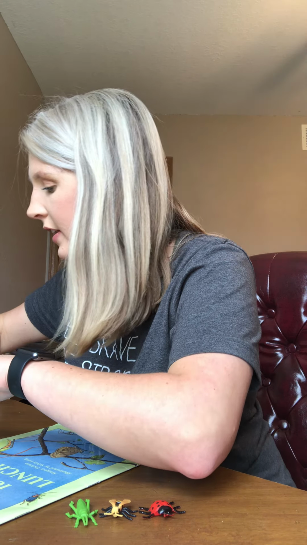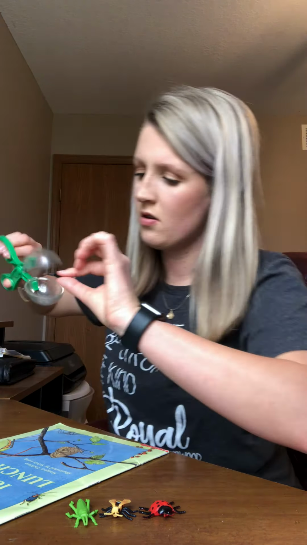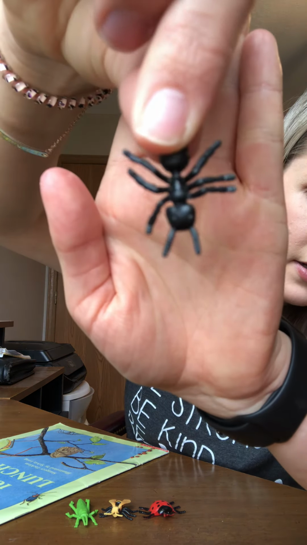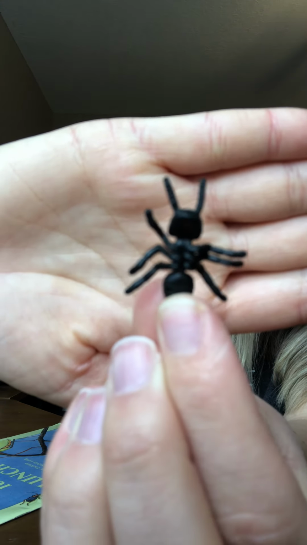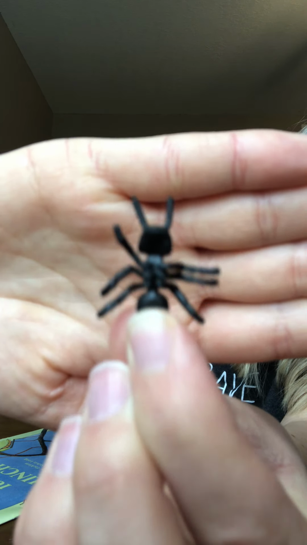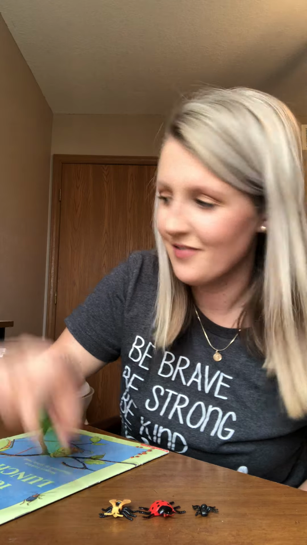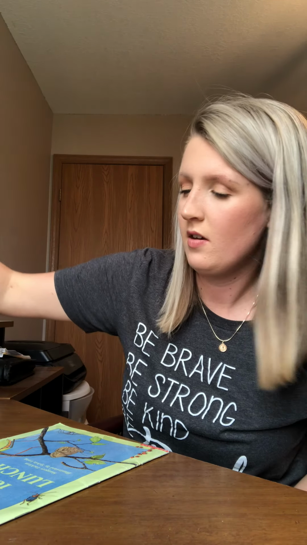All right, and my very last one is, if I can find it, a little ant. A little ant. So it has the 6 legs. It has the 2 antennas, and it does have 3 different parts of the body. Now, do ants fly? No, they don't, so they do not have wings. So these right here, these 4 are insects. All right, going to put these little friends away, and I'm going to get started on my story.